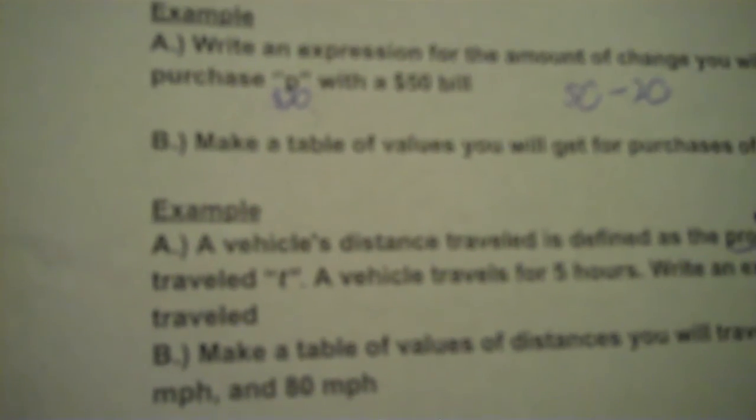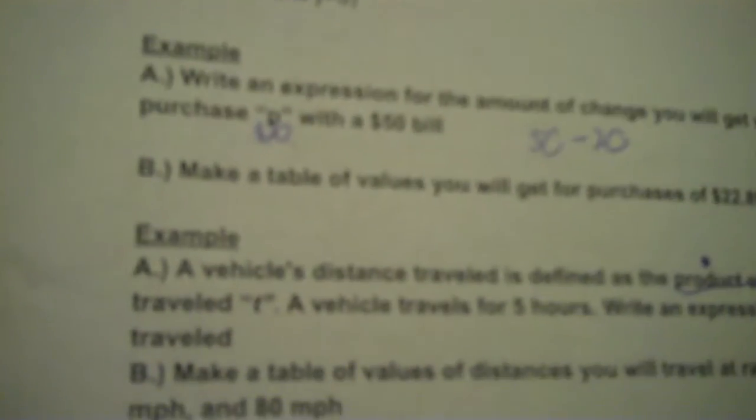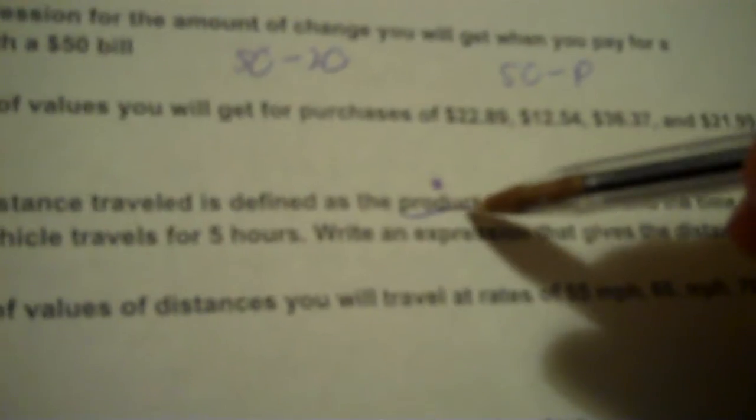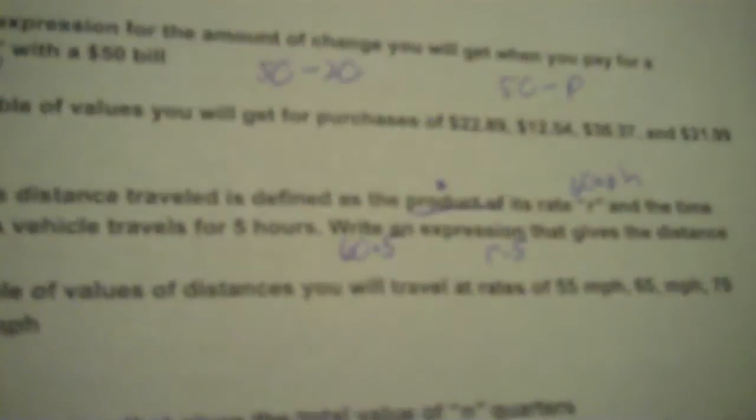And the time traveled T. A vehicle travels for 5 hours. Write an expression that gives the distance traveled. So product means you're going to be taking 60 times 5. Only it wasn't 60, it was R. So replace 60 with R. So R times 5, that needs to be written as 5R. Eliminate your dot, but don't put R5, put 5R.